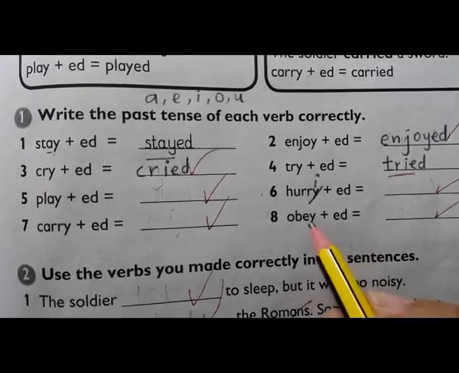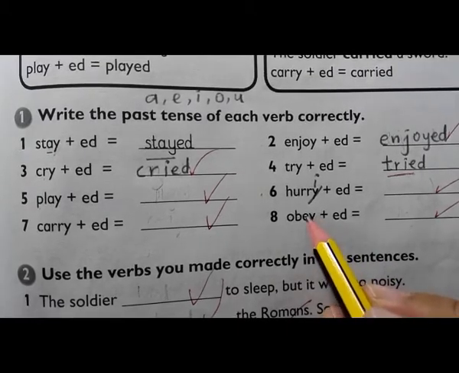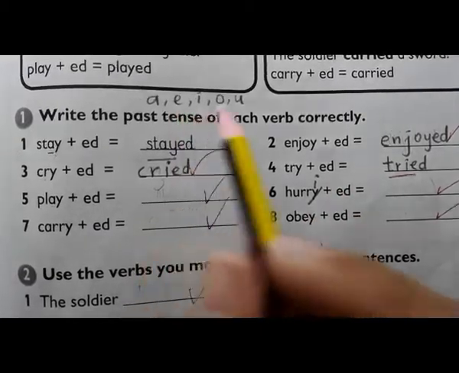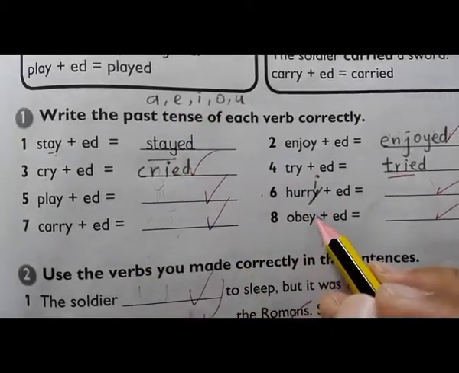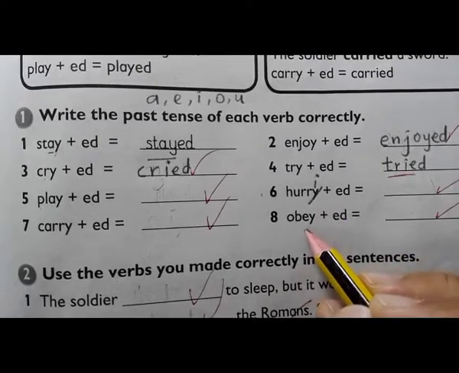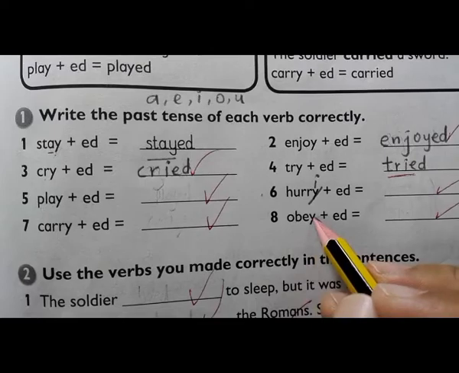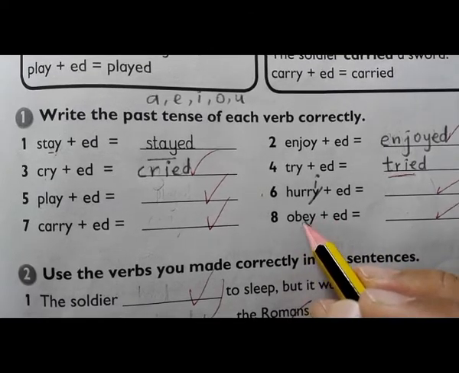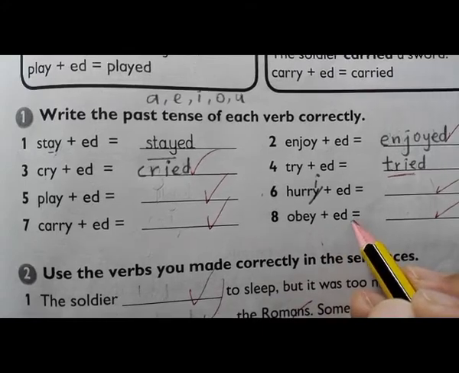Here before y you can see there is e, and e is a vowel, so we will not replace y with i, we will just keep it as it is and we will write O-B-E-Y-E-D, obeyed.